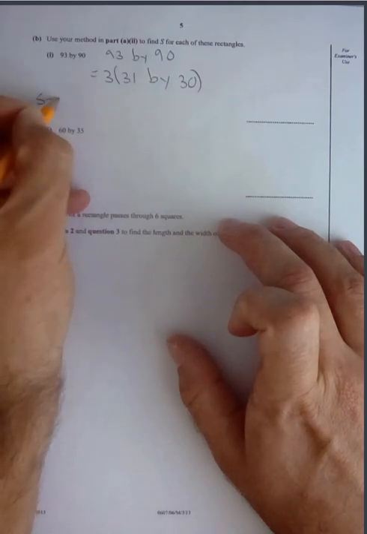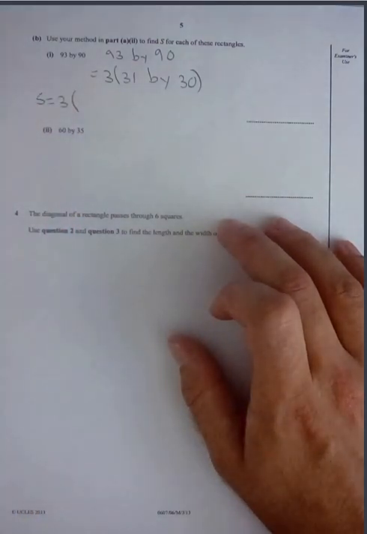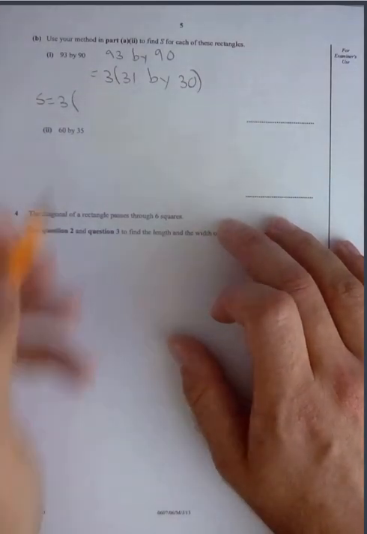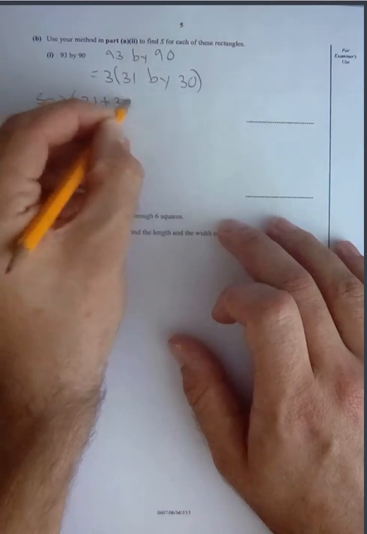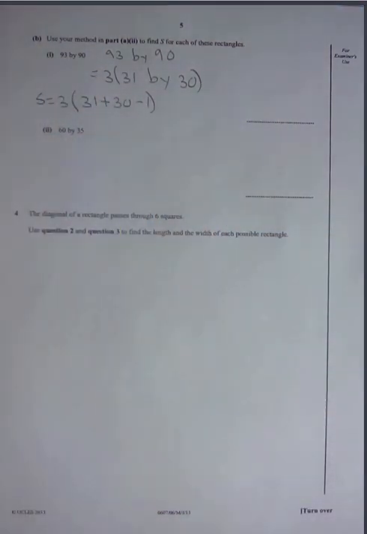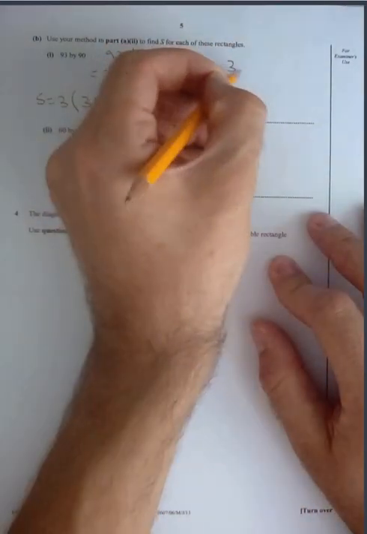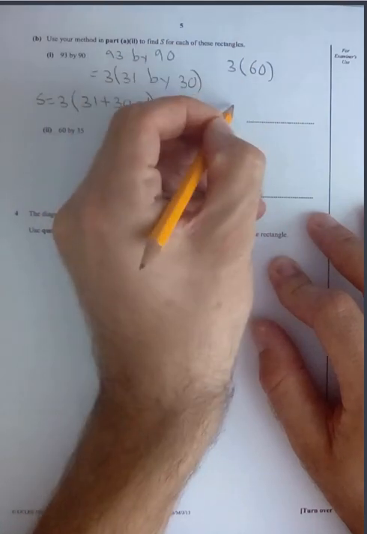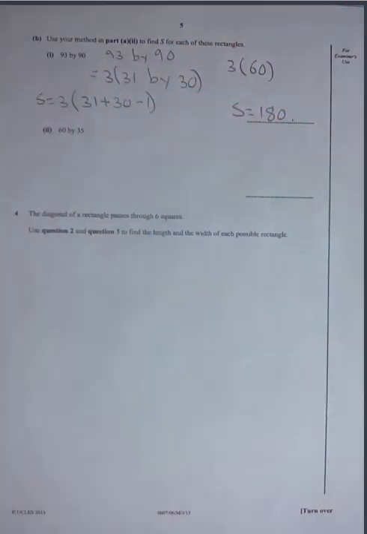So S is going to be 3 times, well, whatever the S would be, the number of squares in a 31 by 30 rectangle. So it would be 31 plus 30 minus 1. 31 minus 1 is 30. 30 plus 30 is 60. 3 times 60 is 180. So it would pass through 180 squares for that.